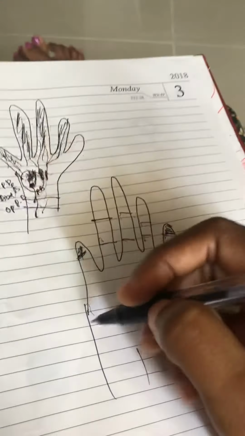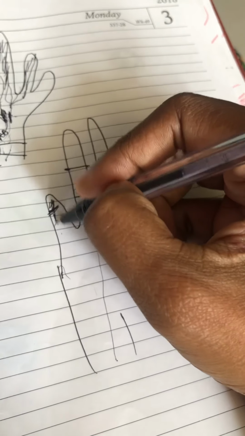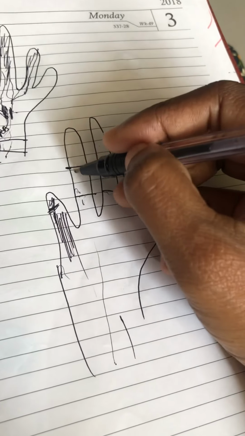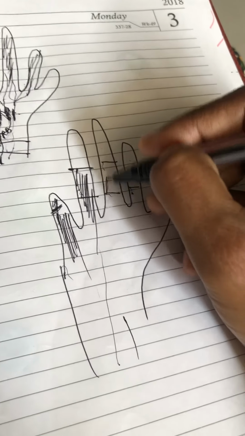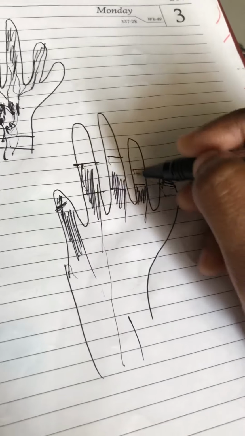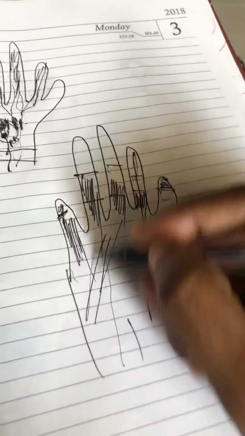The entire posterior compartment is supplied by the radial nerve, but the radial nerve supplies up to this area, and here it supplies up to the middle phalanx. Here you should slowly reduce, up to the middle of the middle phalanx, and here up to the proximal phalanx, only half. This is the area of supply of which nerve? Radial nerve.